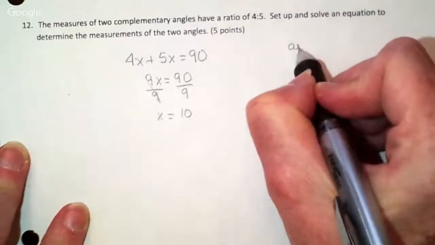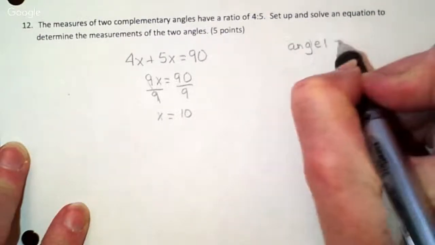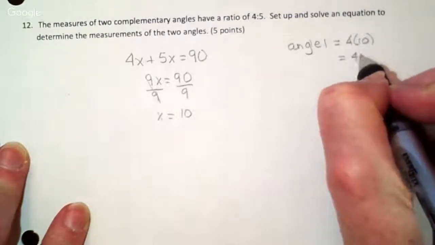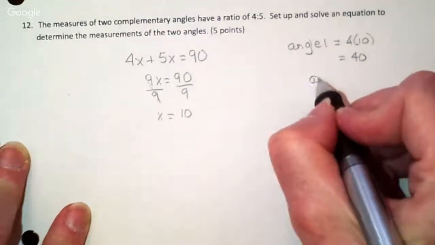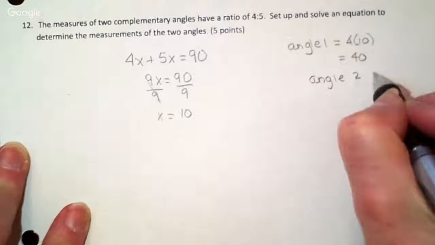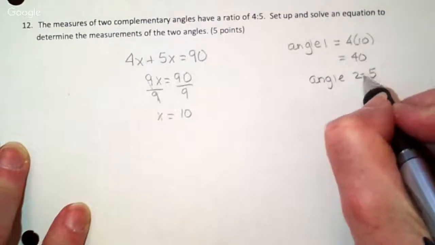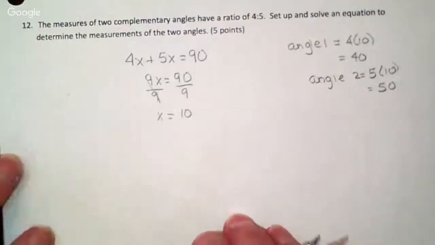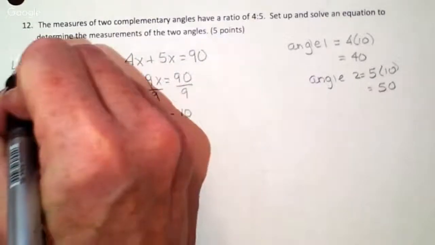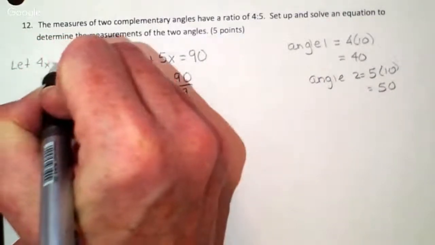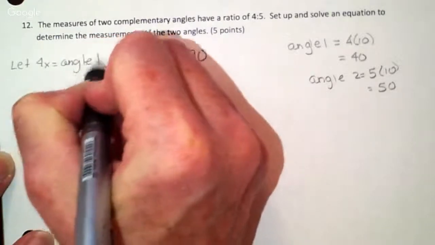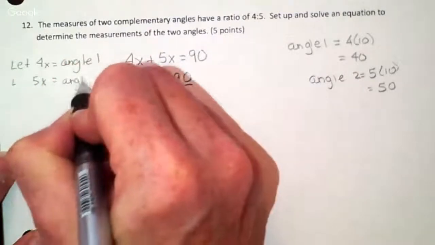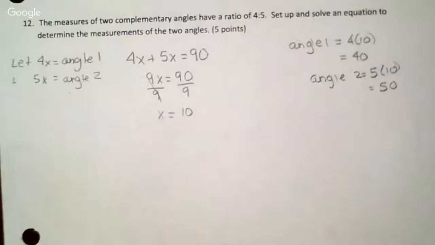So angle 1 is 4 times 10, which equals 40. Angle 2, 5 times 10, which equals 50. These do have let statements, ladies and gentlemen. So let 4x equal angle 1 and 5x equal angle 2.